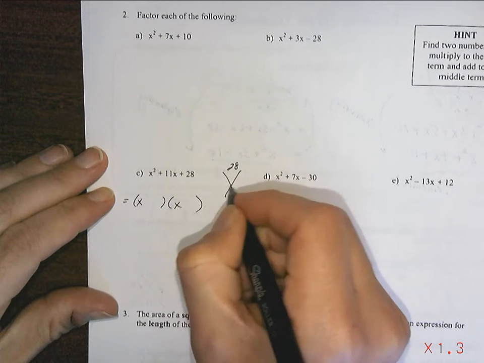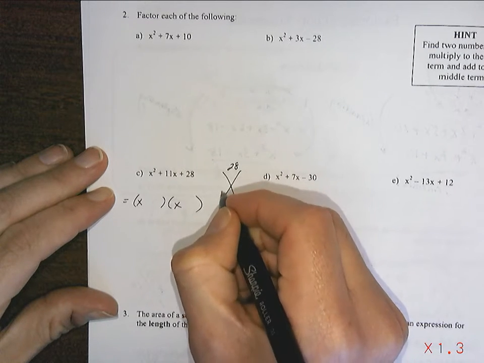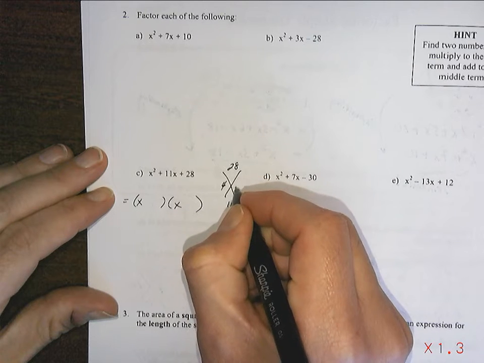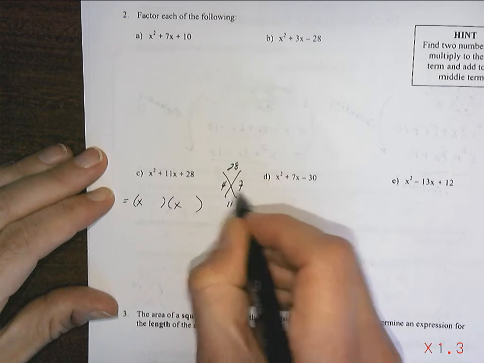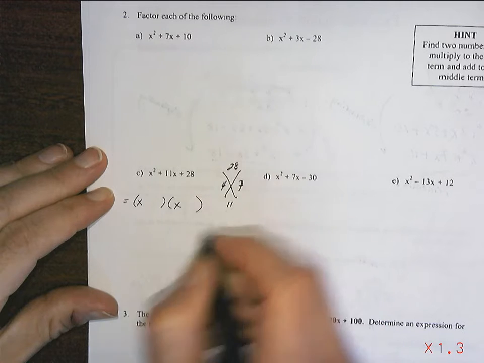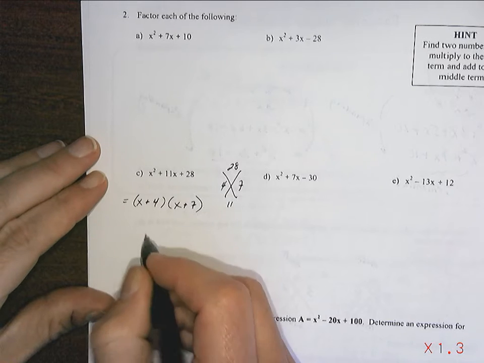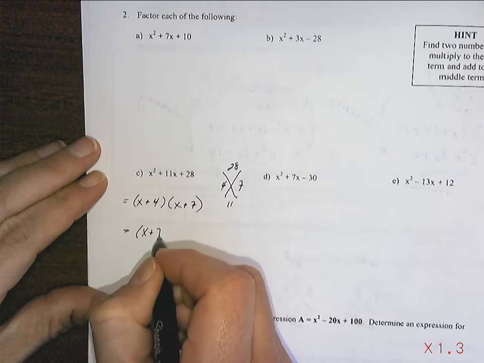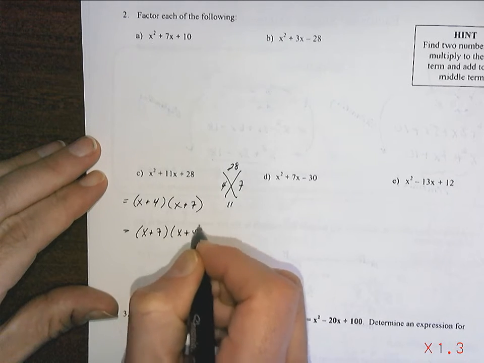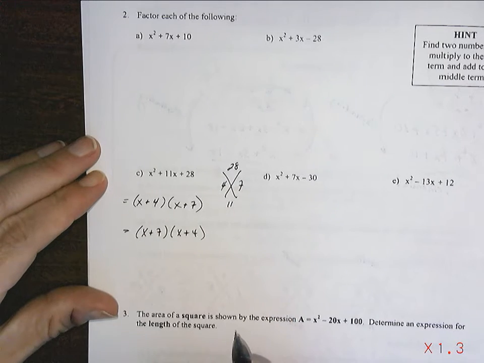Do what you need to. Do your table of values. Do a factor tree, but those answers are 4 and 7. You'll notice that they multiply to give 28 and they add to give 11. So it's positive 4 and positive 7. And it wouldn't matter if I wrote it like this. This would still expand out to give me the trinomial above.